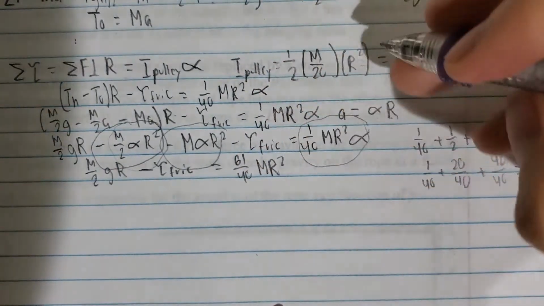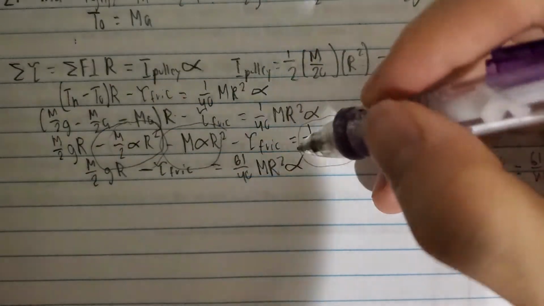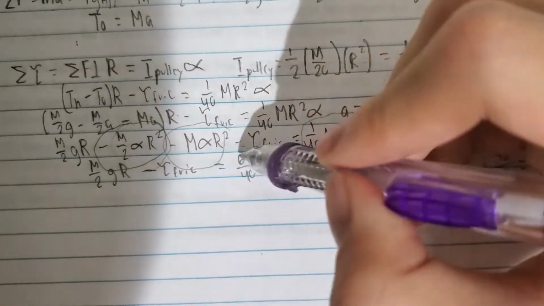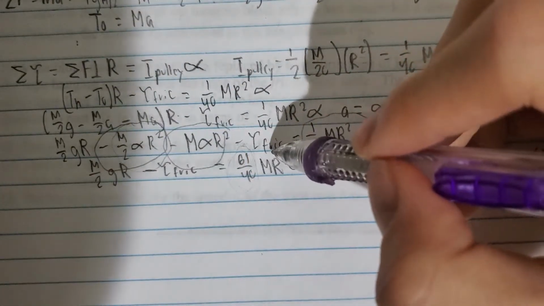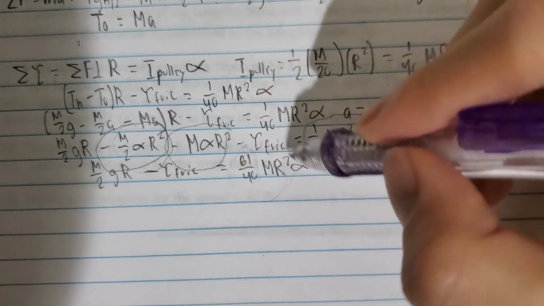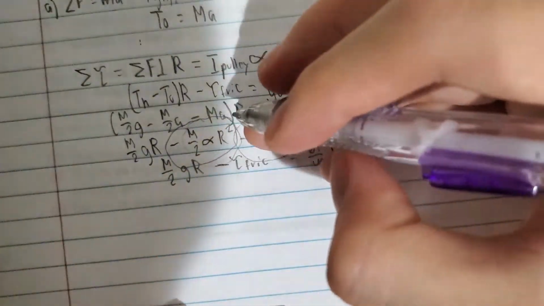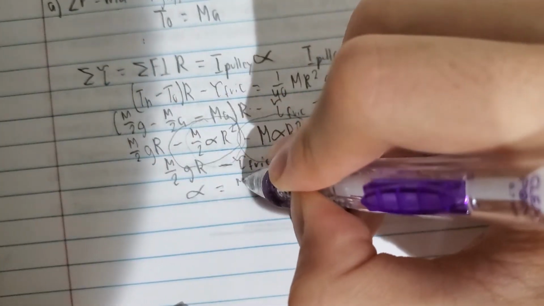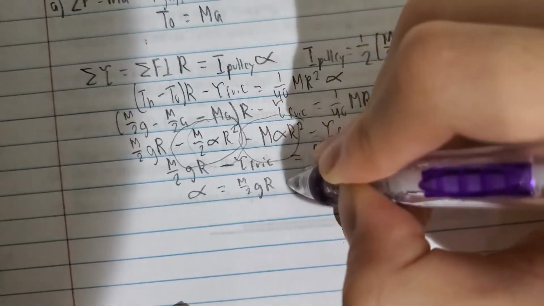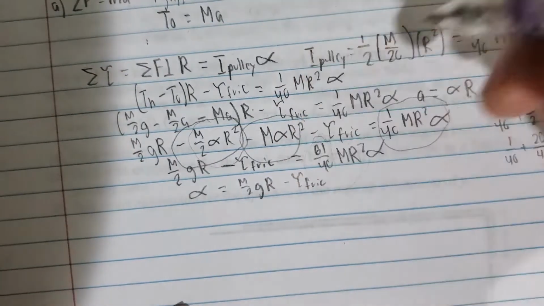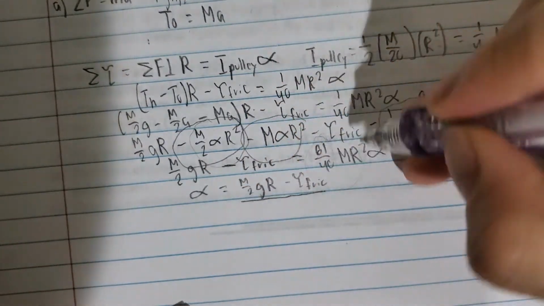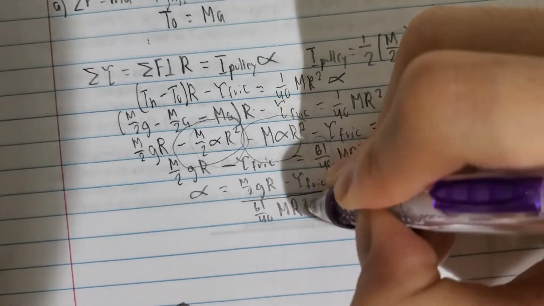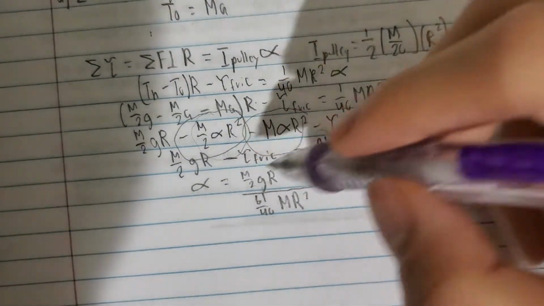mr squared times alpha. Okay, I want to solve for alpha, so I'm going to times this side by the reciprocal of this, or basically just divide this whole thing over to this side. So alpha ends up being, this whole thing up here, m over 2 g r minus torque of friction, over 61 over 40 mr squared. So that is my equation for alpha.